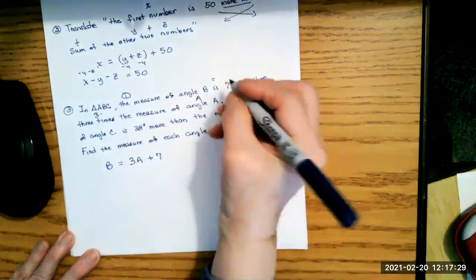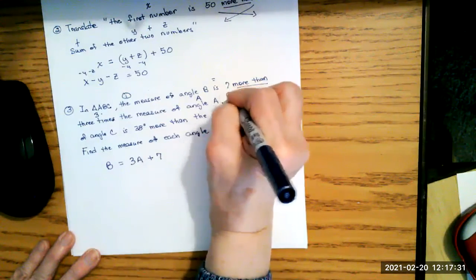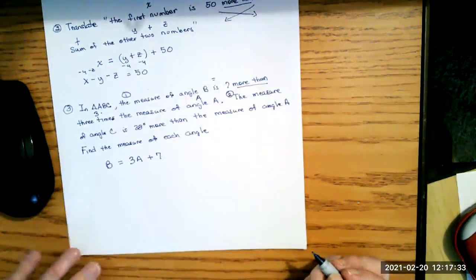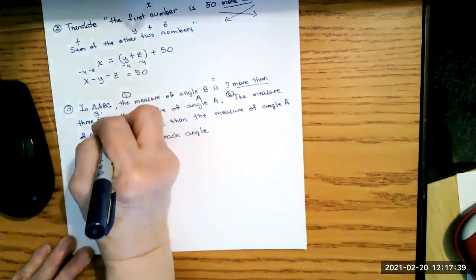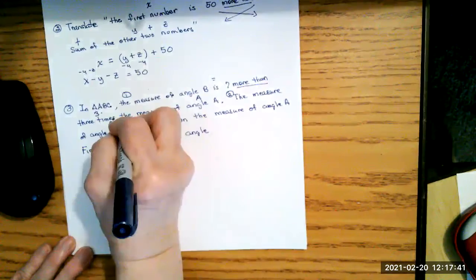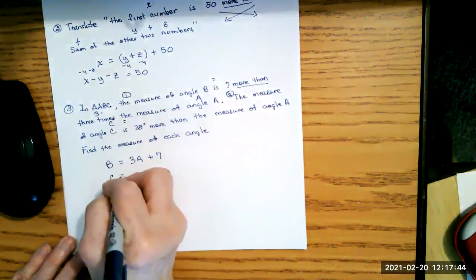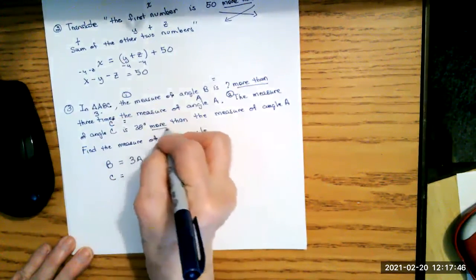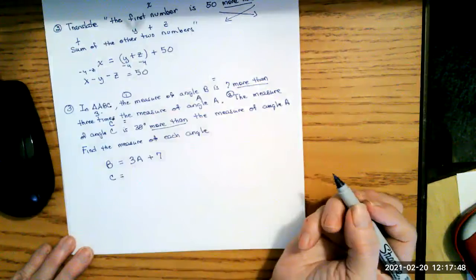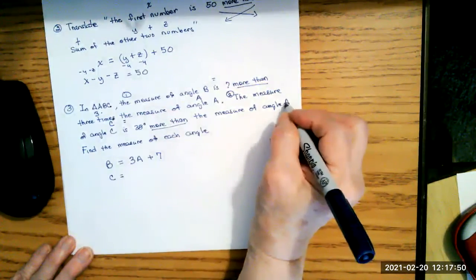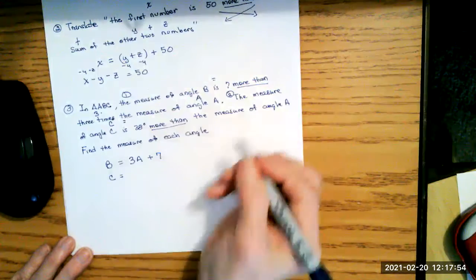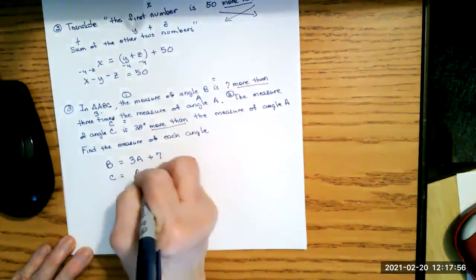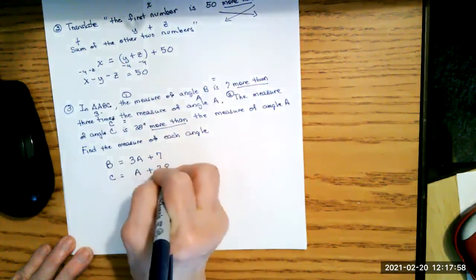Now we should have another equation to use. So let's use this one as our second one. Our second sentence would provide our second equation. The measure of angle C, so I'm going to use C, equals. And this is another more than, so we'll have to reverse the measure of angle A. So it says 38 degrees more than the measure of angle A. That would be A plus 38.